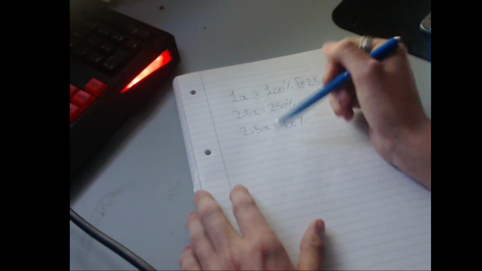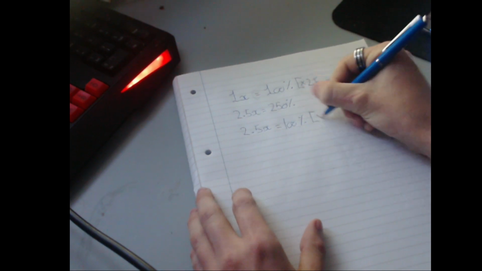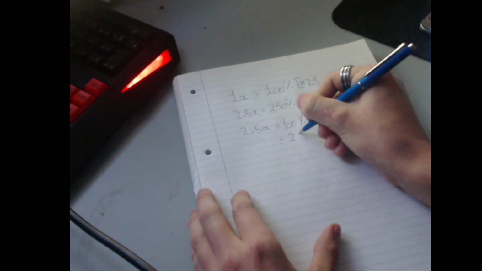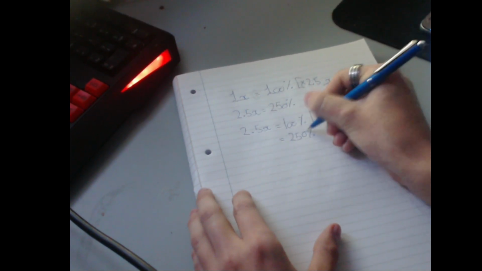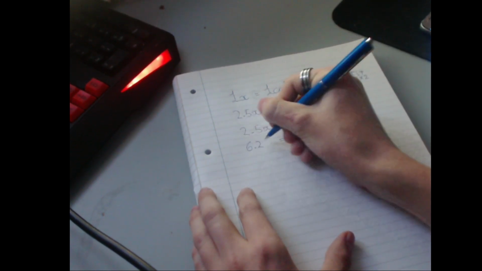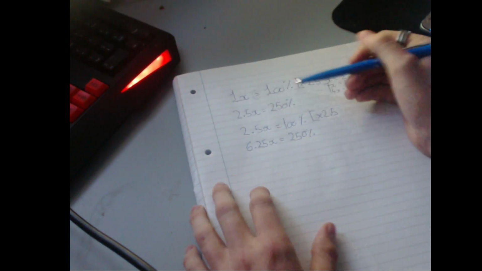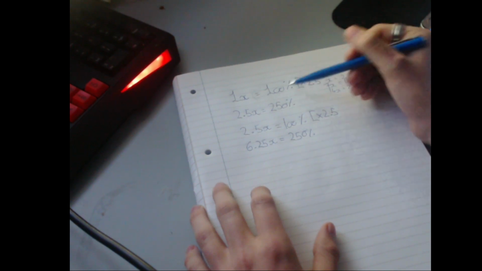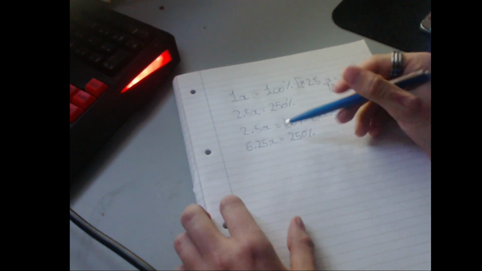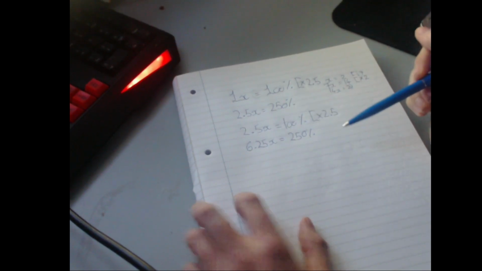So our new equation is going to be 2.5x is equal to 250%. I'm going to do exactly the same thing, so we're going to times by 2.5. So that would be equal to 250%, and 2.5 times 2.5 is equal to 6.25x. Okay. So what we've done is we've increased the original equation by 2.5 times by 2.5 to equal 250%. And then we've taken our second equation, which I've treated as two separate things. So 2.5x is equal to 100% times by 2.5, so 6.25x is equal to 250%.